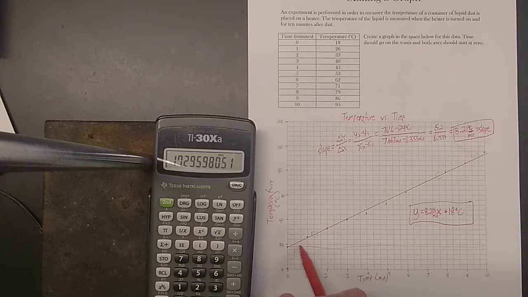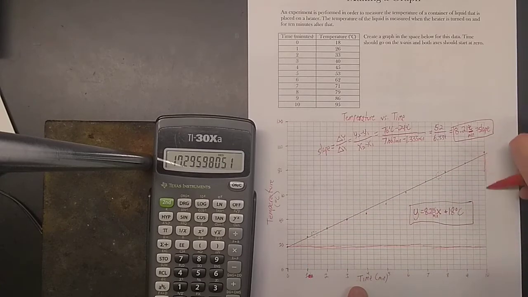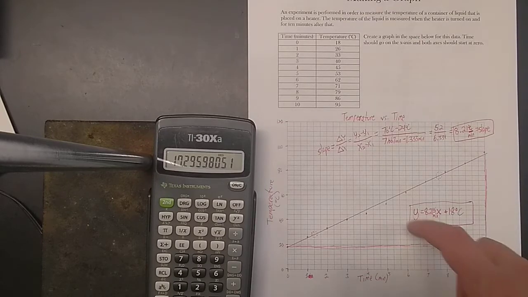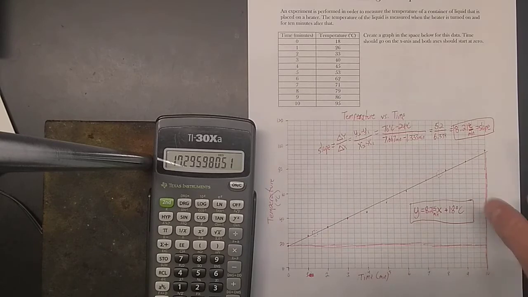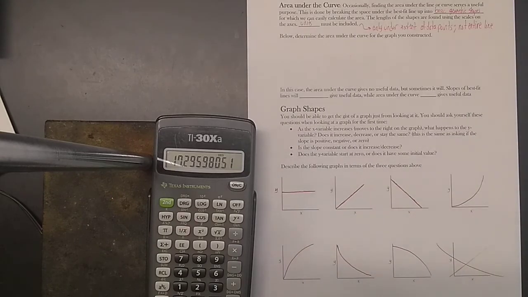A rectangle and a triangle. And since my data points go from one side to the other, we don't have to worry about limiting our areas on the curve. This is our limits. All right, so I'm just going to find the area of this triangle and this rectangle. You learned the area formulas years ago. They're very simple to use.